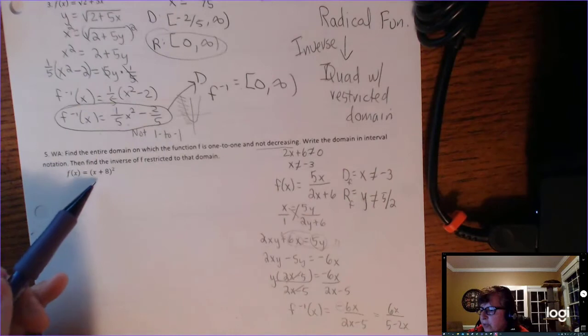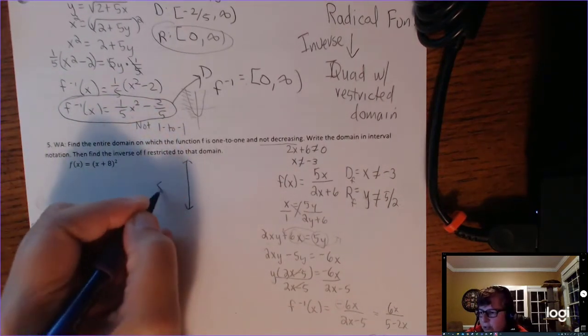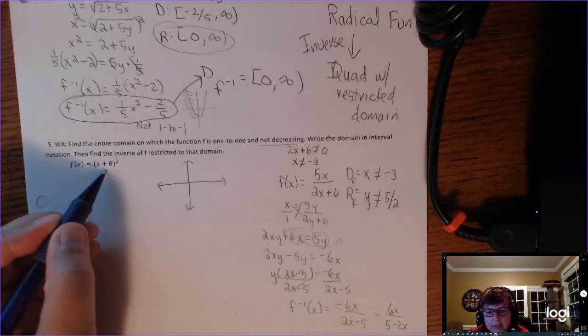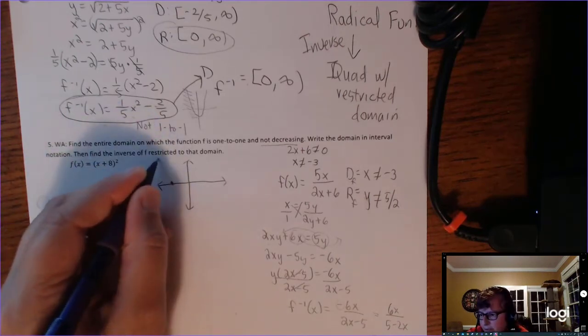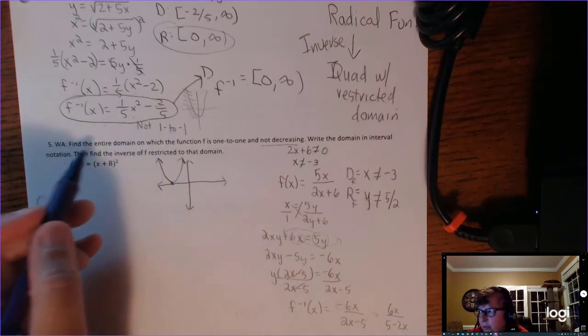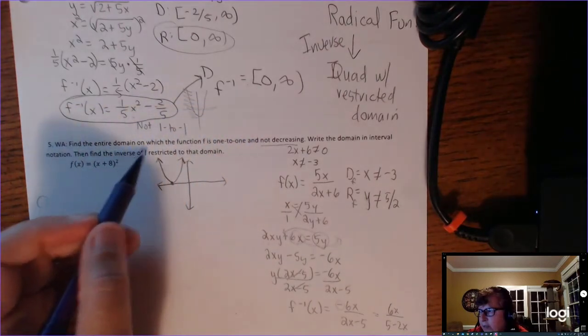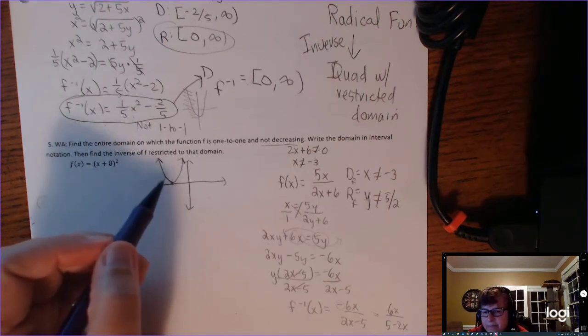I've given you a quadratic, and let's draw that. Now you should be able to draw it. Do you know what a quadratic looks like? Looks like a U, right? Do you know what that plus 8 does inside with the x? Yep, moves it left 8. So this is the graph of that. So we can use the graph to unpack this. Find the entire domain on which this function is 1 to 1. Is this function 1 to 1? No. So we need to erase part of it.